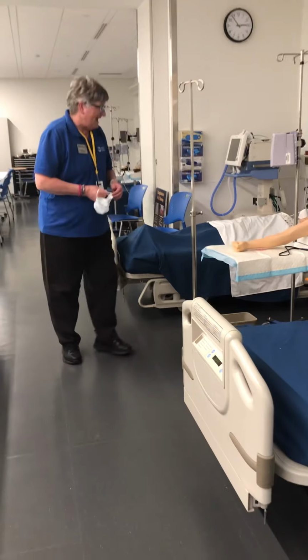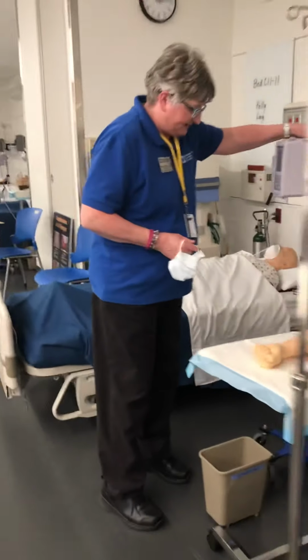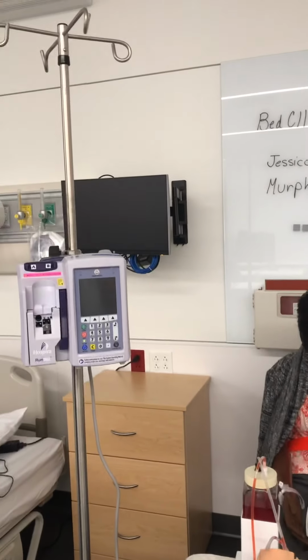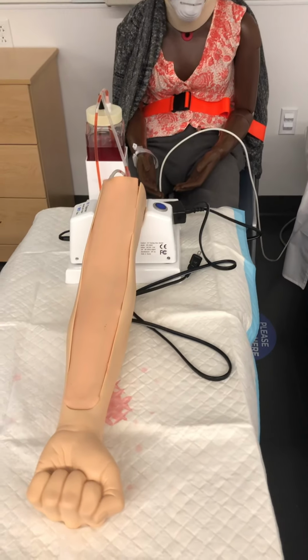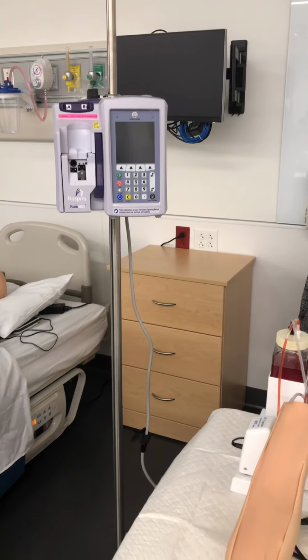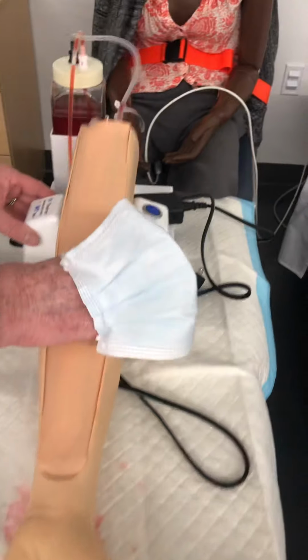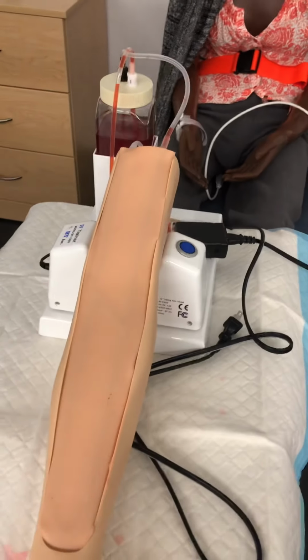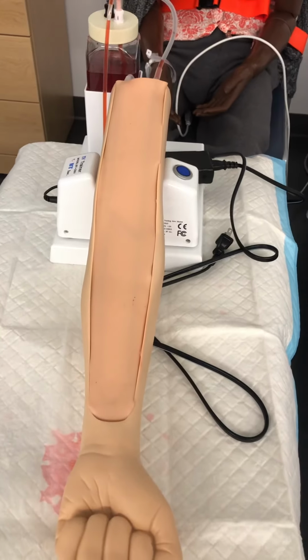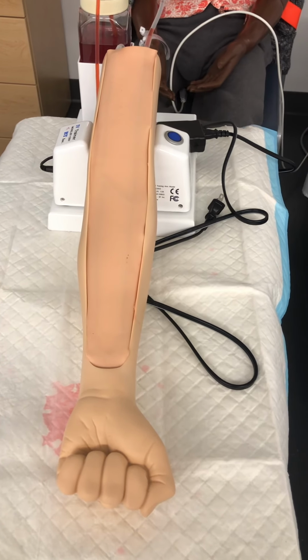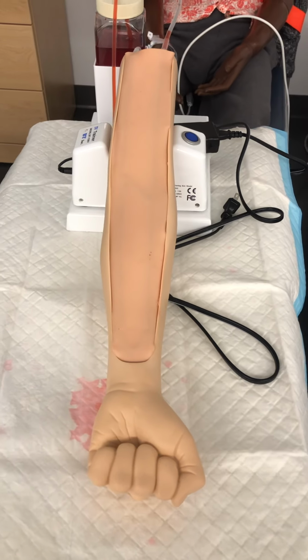The class right now is finishing up learning about how to start IVs and how to run fluids and medications into a patient by using an IV, an intravenous. So a needle goes into your vein, and then fluid can be administered, medication can be administered in that. And what we have here is really simulated blood, so that when you start the IV, you would get blood coming back in that needle, a flashback it's called, and that's how you know that you're in the appropriate place to be able to give them the fluid or the medication.